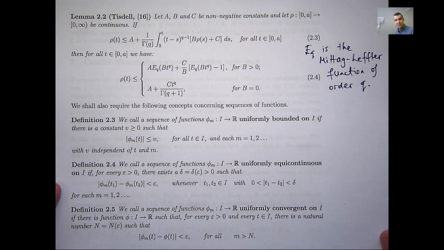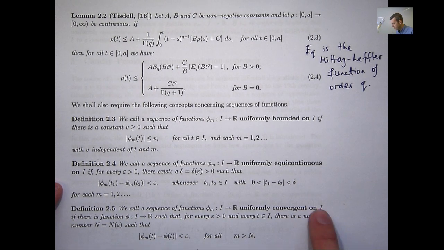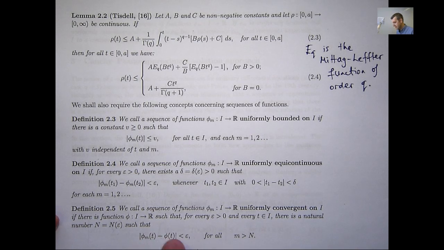Now we call a sequence of functions uniformly convergent on an interval I if there's a function phi such that for every positive epsilon and every t in I, there's a natural number n such that this distance, or I guess the distance between the sequence and the function can be made as small as we want if little m is large enough.